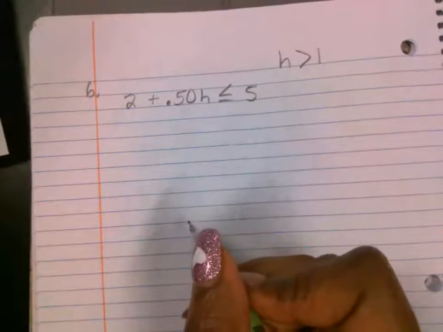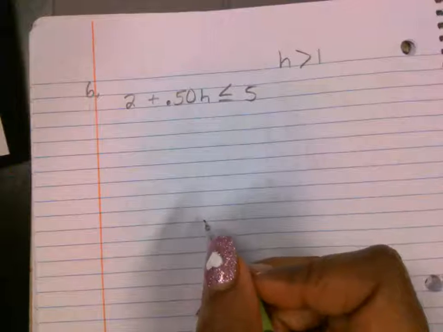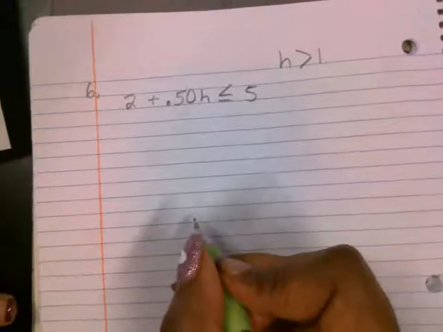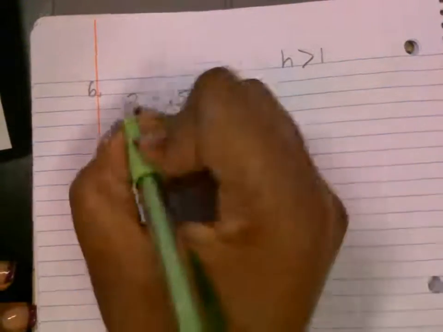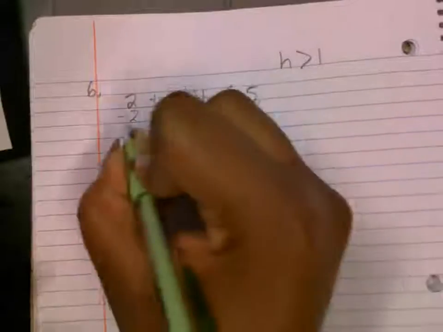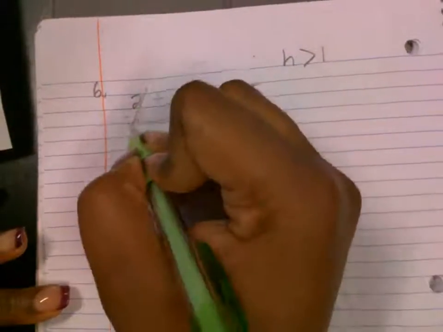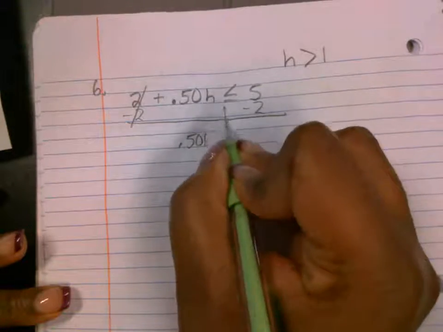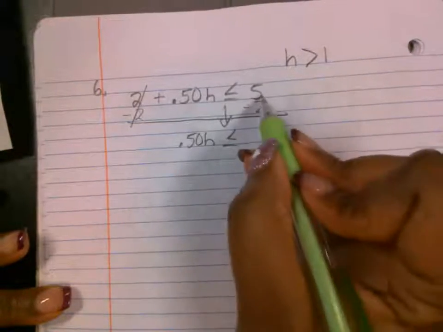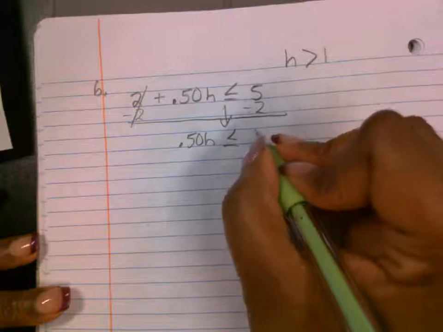All right. So how do we get H by itself? Subtract 2 from both sides. So this is gone, and we're left with 50H. Bring down the inequality. What's 5 minus 2? 3.